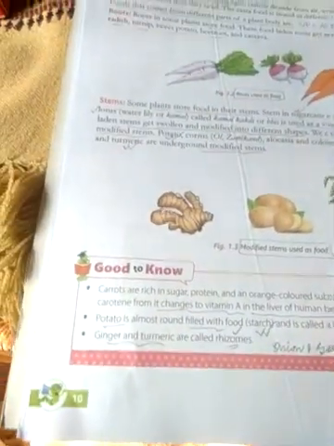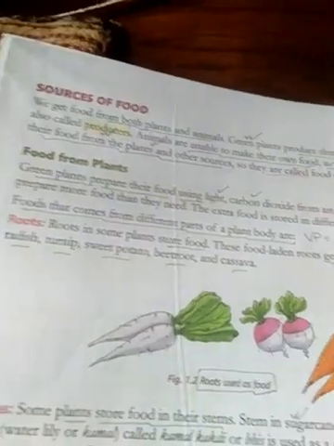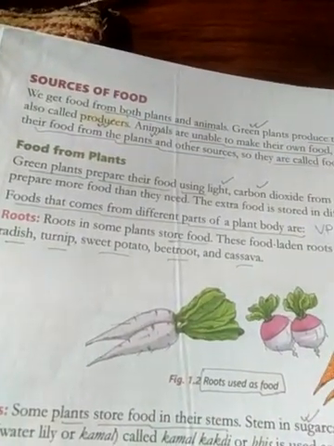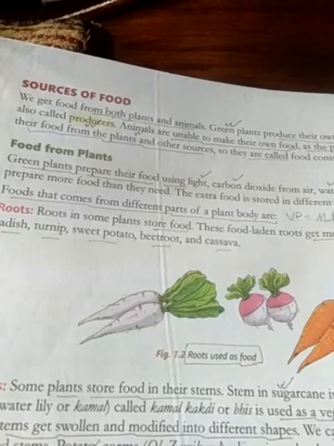Now this is your page number 10. I am here. This is the main topic of your chapter, the sources of food. Here we will try to understand the sources of food from plants.